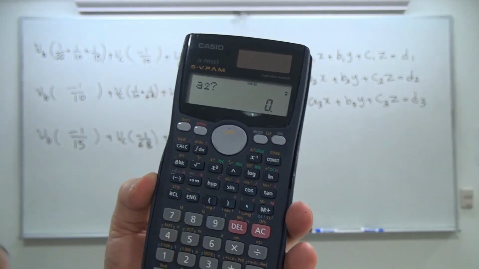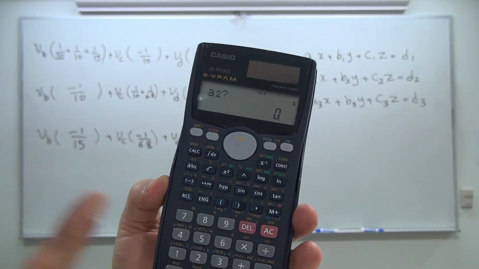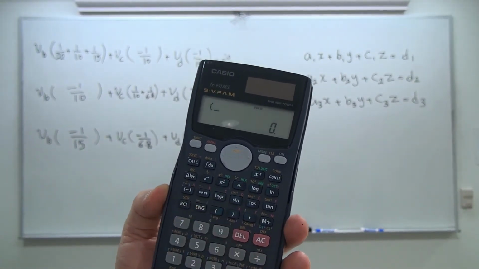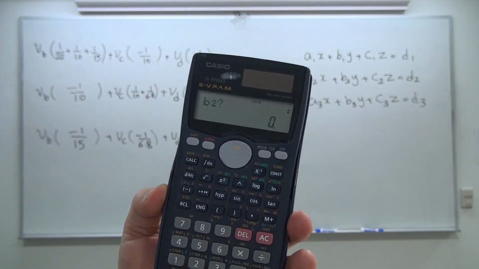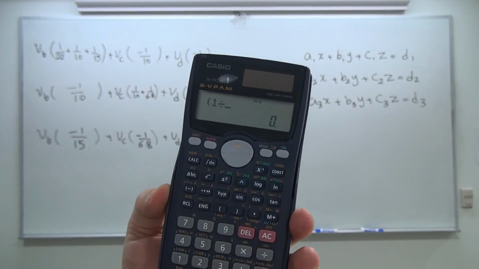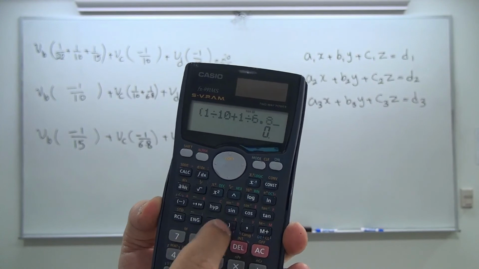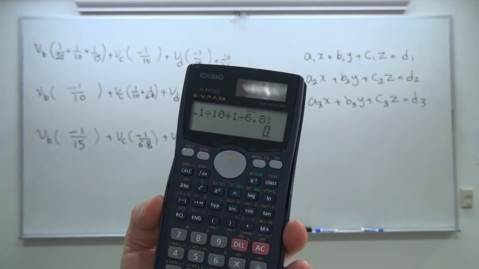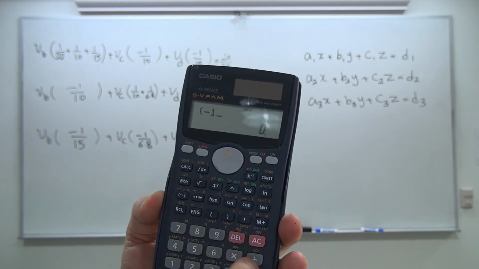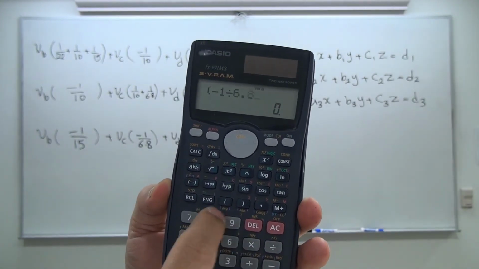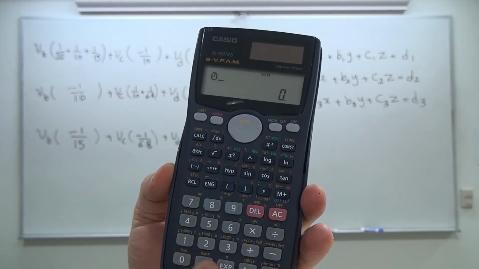So let's go. Hopefully that equation is correct. If it's not correct, the idea is you can simply check it. It's really easy checking that later. Minus 1 divided by 10, that would be my A2. My B2 is going to be 2 terms: 1 divided by 10 plus 1 divided by 6.8. Enter. And my C2 is going to be minus 1 divided by 6.8. Enter. And then 0 as my D2.